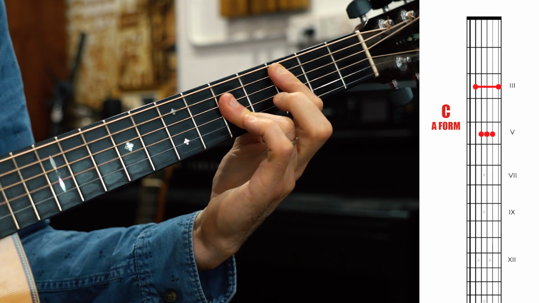What we can do with the CAGED system is now play through the diatonic system and play all of the chords essentially in the same position. So I'll show you what that would look like. So here is the C chord starting in A form.